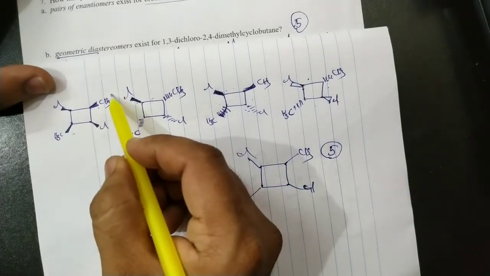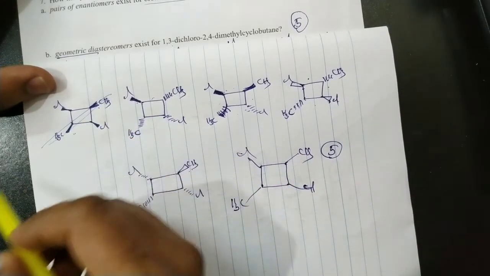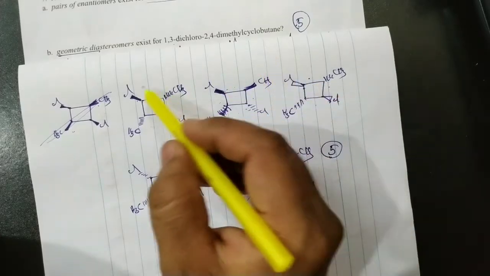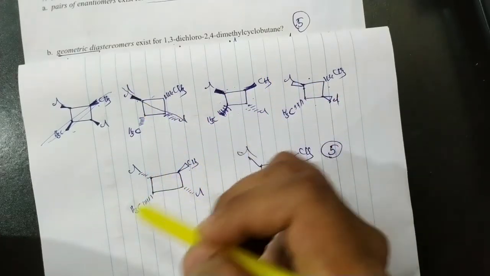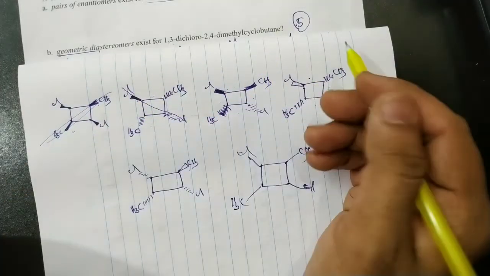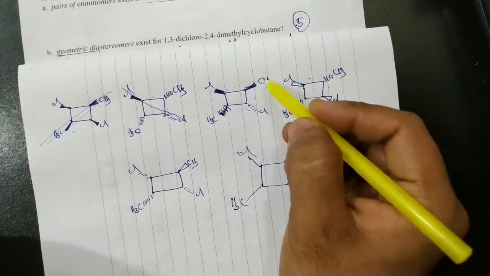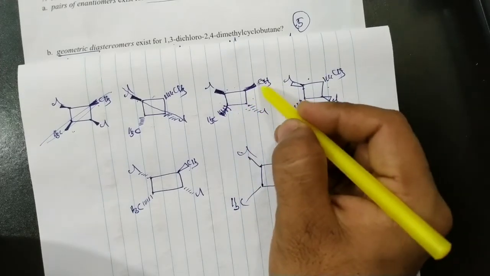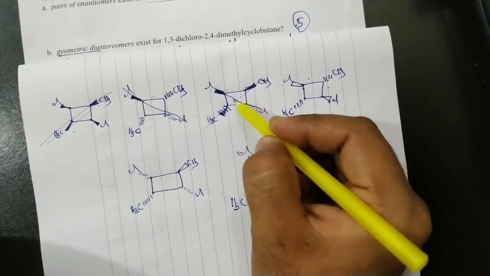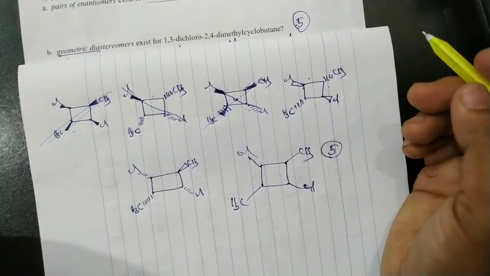Here in this case, due to the plane of symmetry, this compound is optically inactive. And next here, this compound also has a plane of symmetry, so it is optically inactive. And next in this case, this is below the plane, here above the plane. So here in this case, there is a center of symmetry for this compound, so optically inactive.